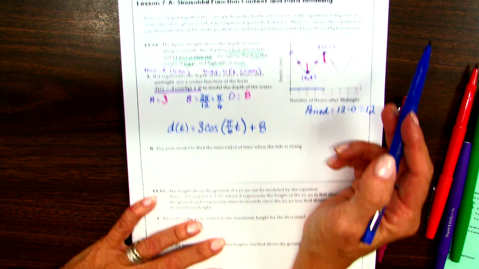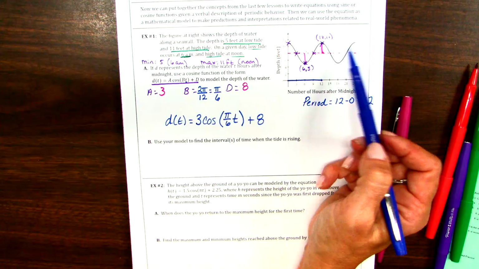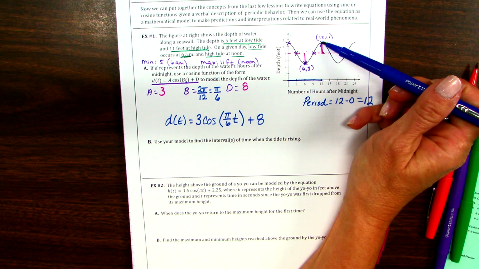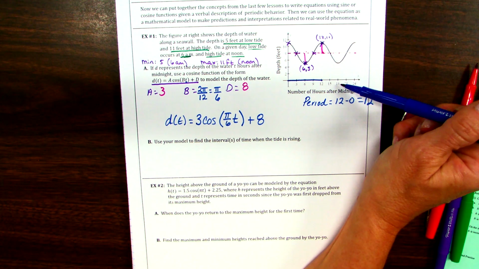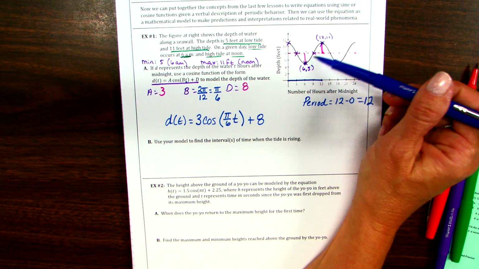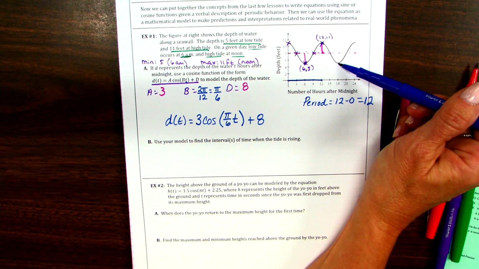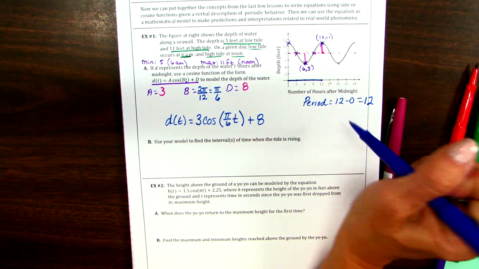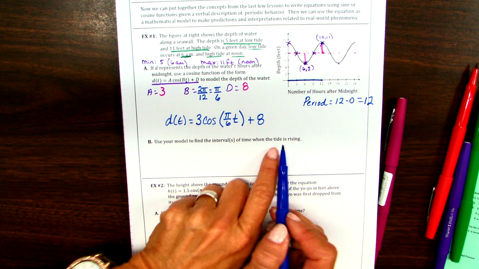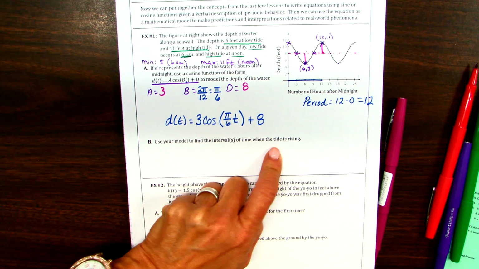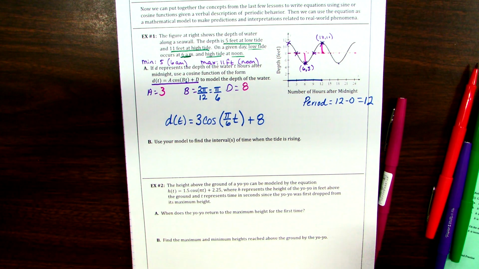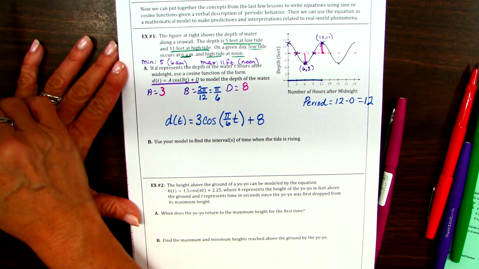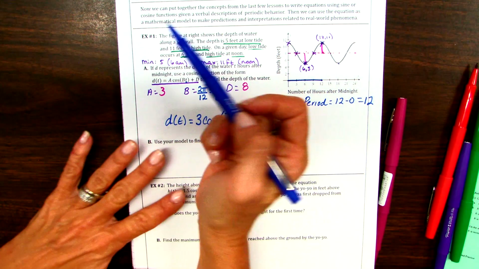And then you could use this equation, you could use this model, you could use the graph to find where the tide is rising. You know, from 6 to 12 we're rising. That would happen again at, what is that? That's it, yeah, from 6 a.m. to noon, and then 6 o'clock p.m. to midnight. So it just keeps repeating. I should say when the tide is rising, not when it's high tide or low tide, as it's going up.